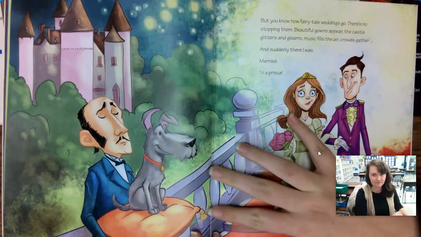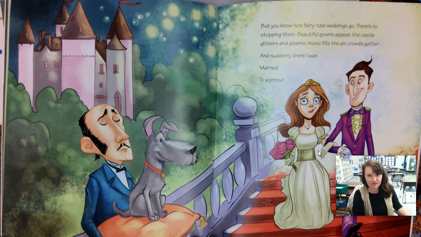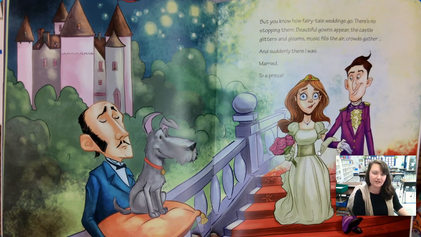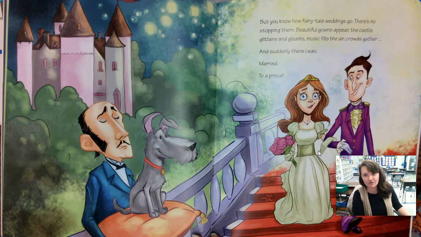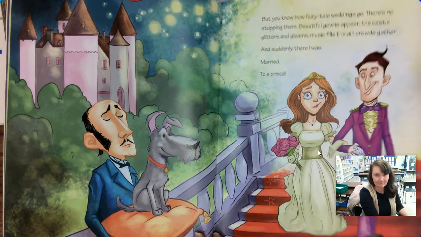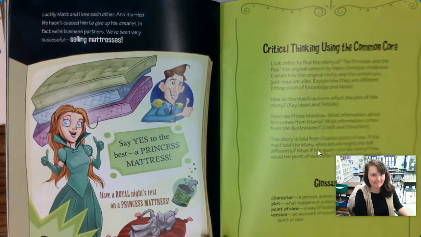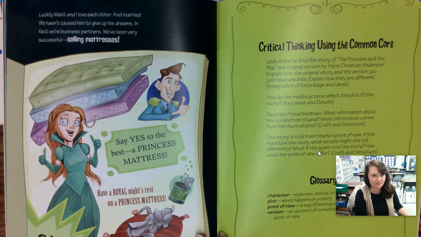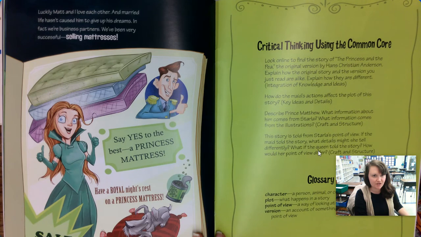Like the vegetable. But you know how fairy tale weddings go. There's no stopping them. Beautiful gowns appear, the castle glitters and gleams, music fills the air, crowds gather, and suddenly there I was, married to a prince. Luckily, Matt and I love each other, and married life hasn't caused him to give up his dreams. In fact, we're business partners. We've been very successful selling mattresses.